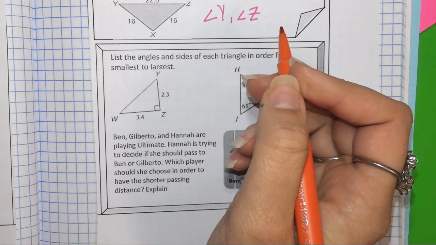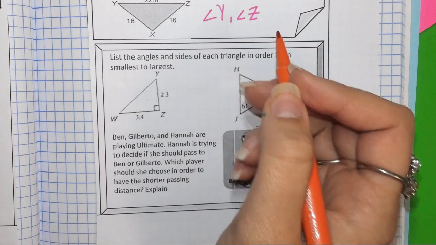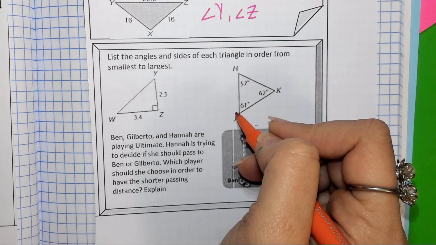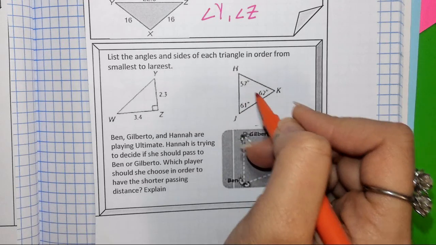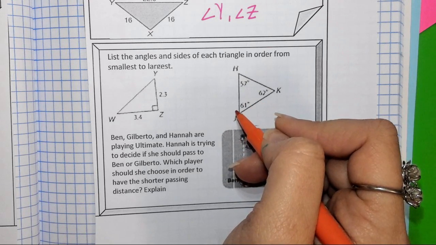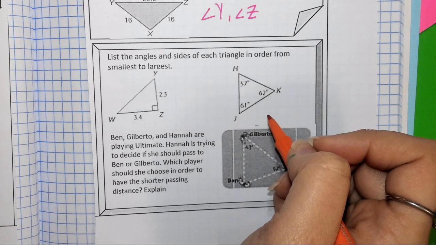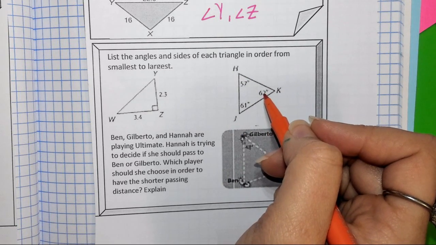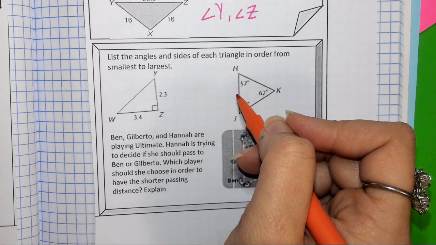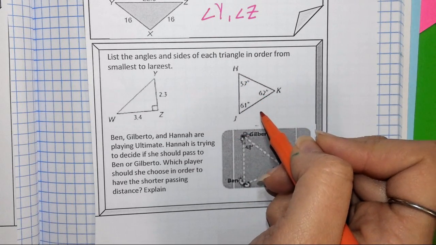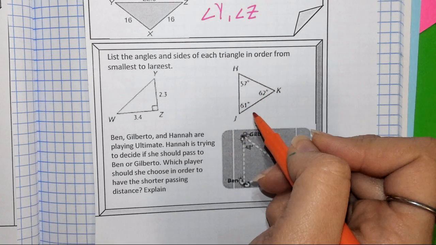Look at the measure. Okay, so which one's bigger? This is the biggest, right? So this would be the biggest side. This is the smallest, right? So what's the smallest side? JK. Yeah.